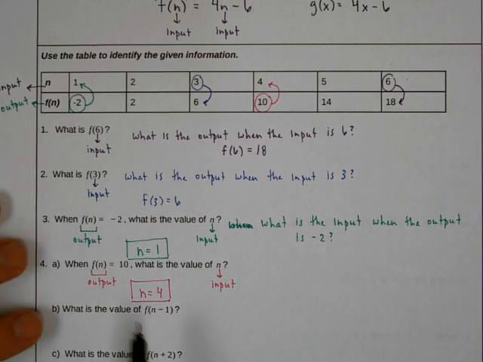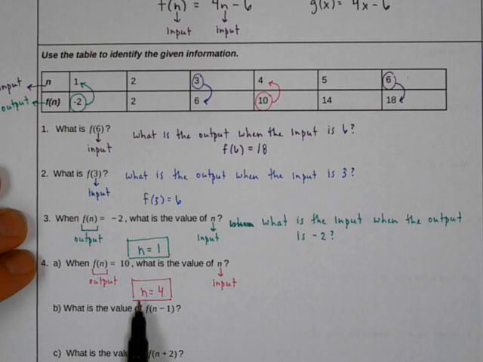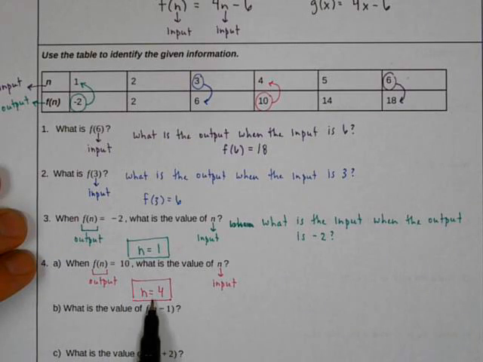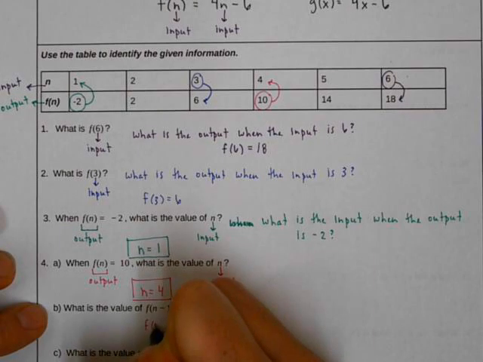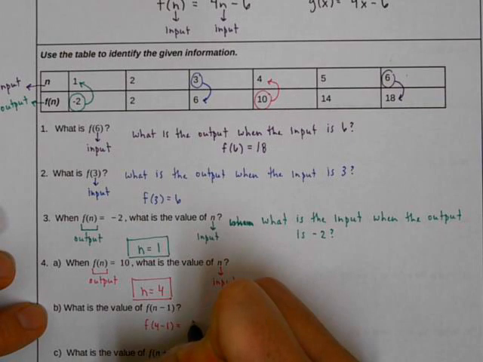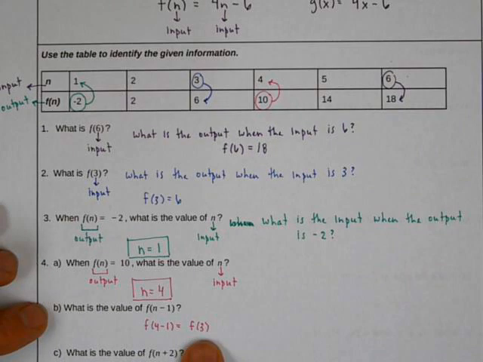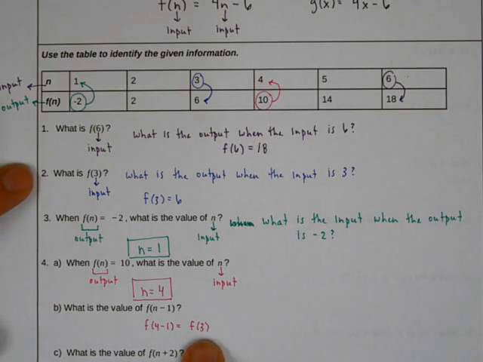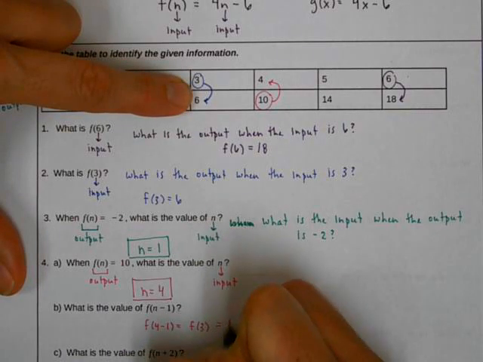Okay, now parts B and C still go with question 4. So now we found out that when f of n is 10, the value of n was 4. Now they want to know, what is the value of f of n minus 1? Well, I just found out that my n was 4. So f of 4 minus 1 is f of 3. Now I'm being asked a question. Actually, it's the same as number 2. F of 3, they're telling me the input is 3. To find the function value, I look down and I would say f of 3 equals 6.